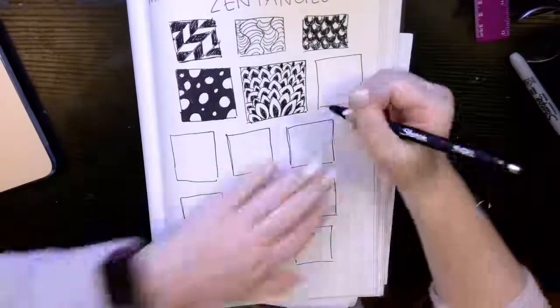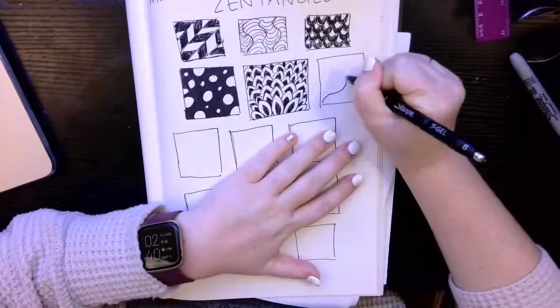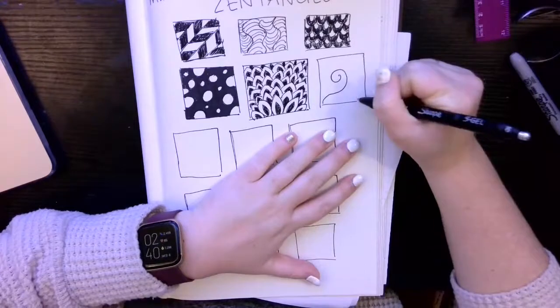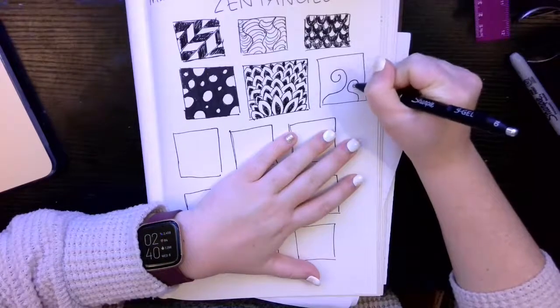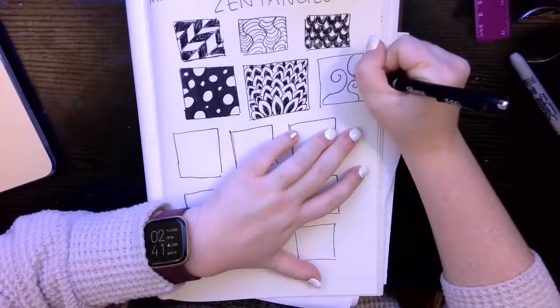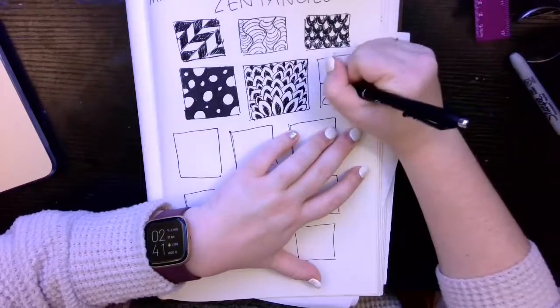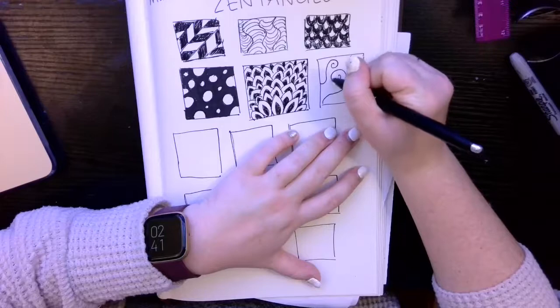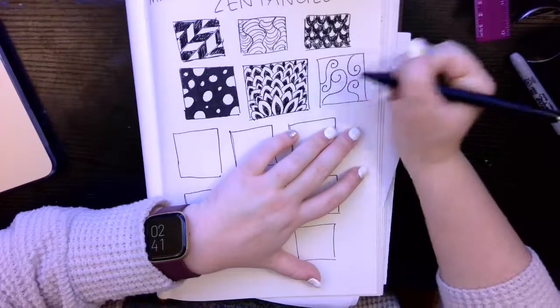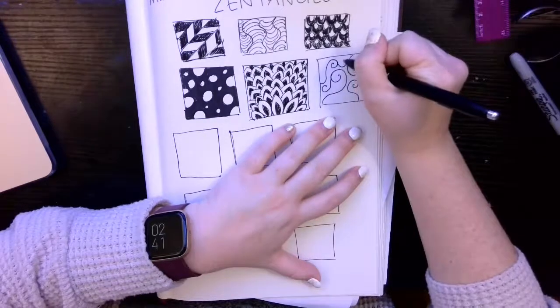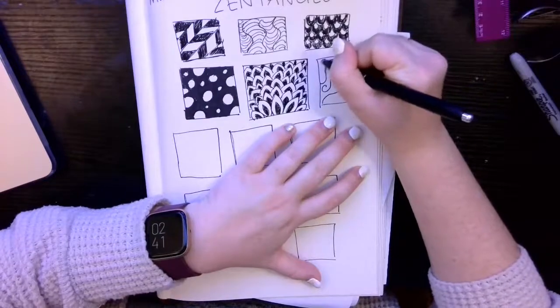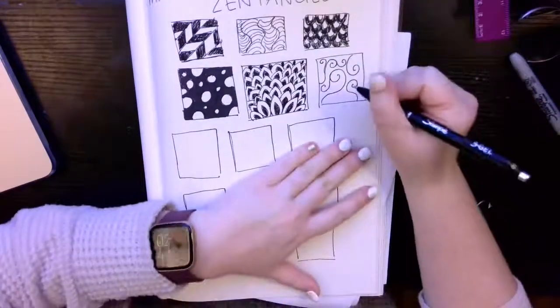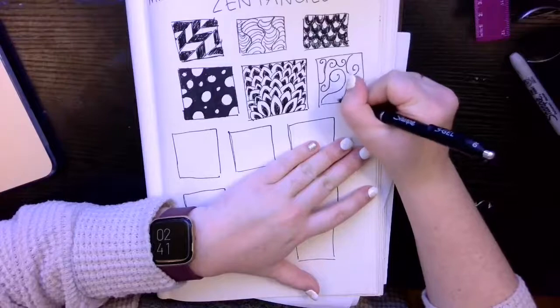There's another one here I see that has some swirlies. So I'm going to draw a few just sort of random swirly swirls. You can kind of build them off of each other. And I can just leave it at basic swirls.